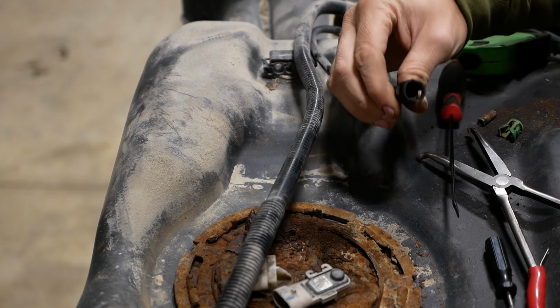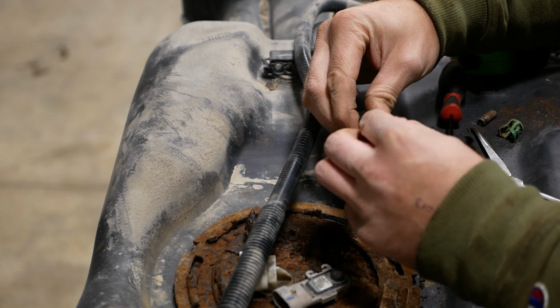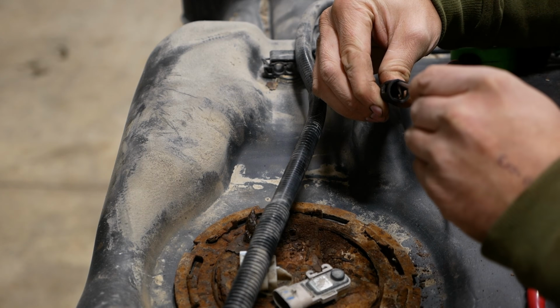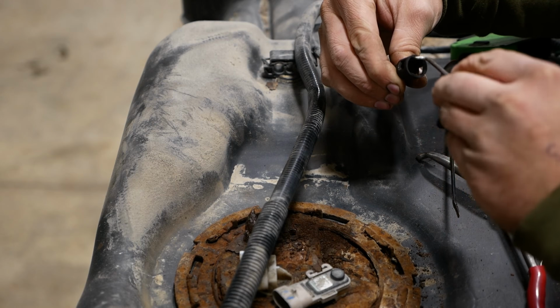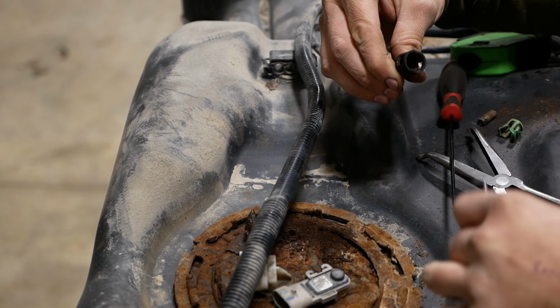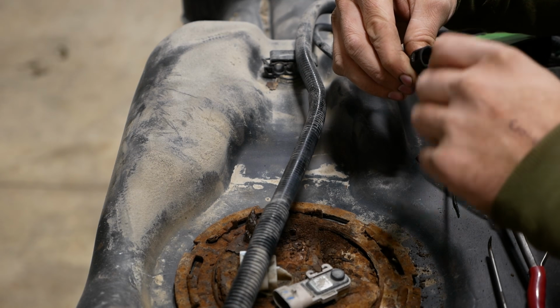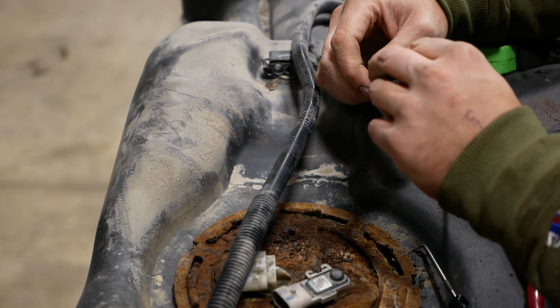So we're going to put this back together with some new O-rings. These are special Viton O-rings. This thing is a flex fuel. So we got one O-ring and then a spacer, followed by another O-ring.